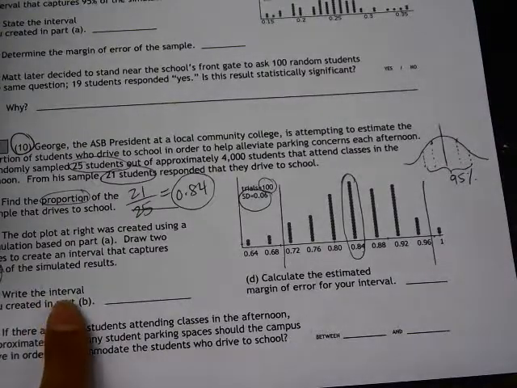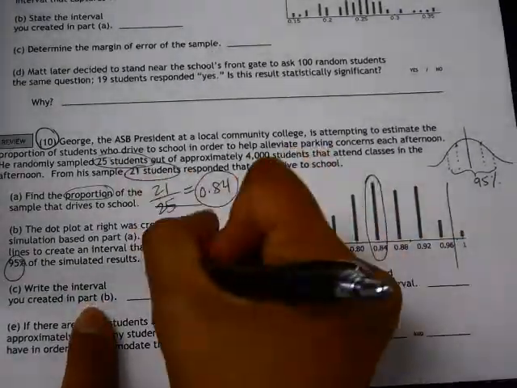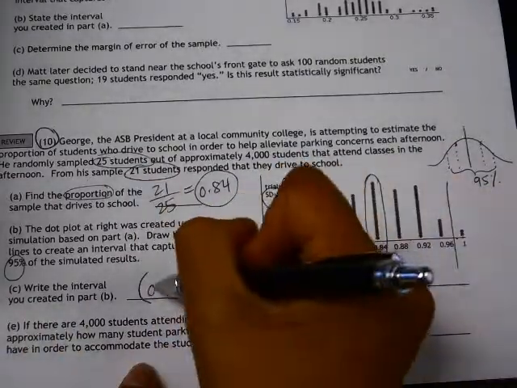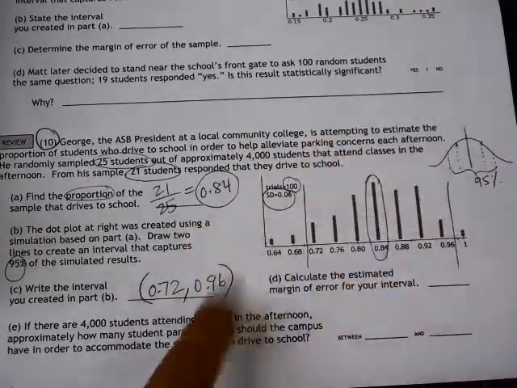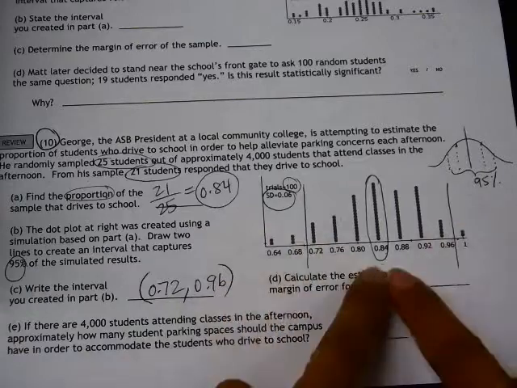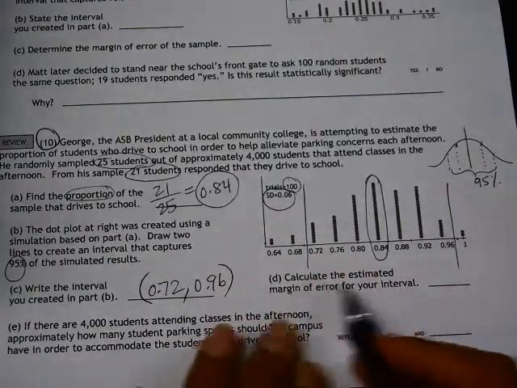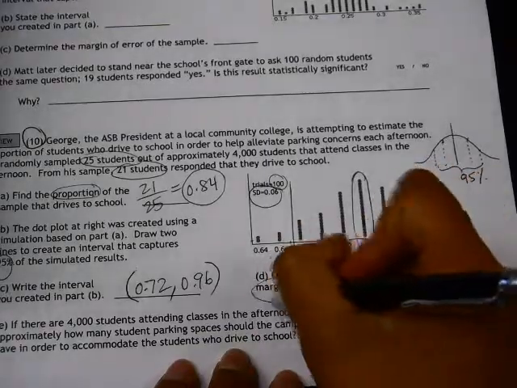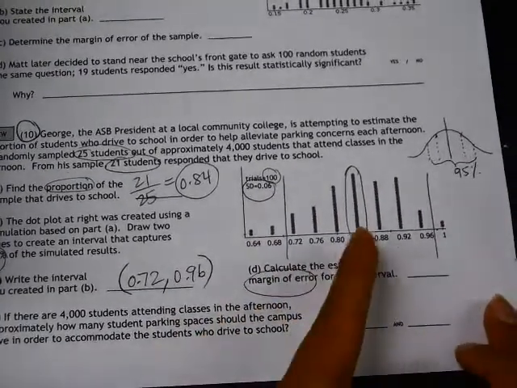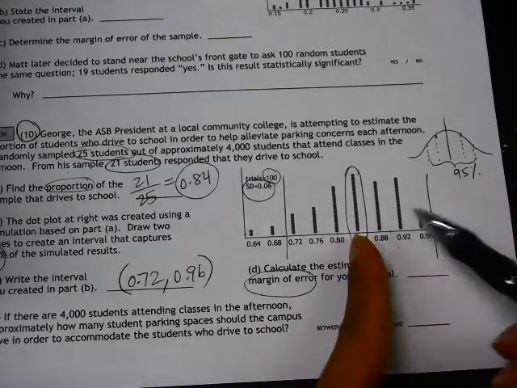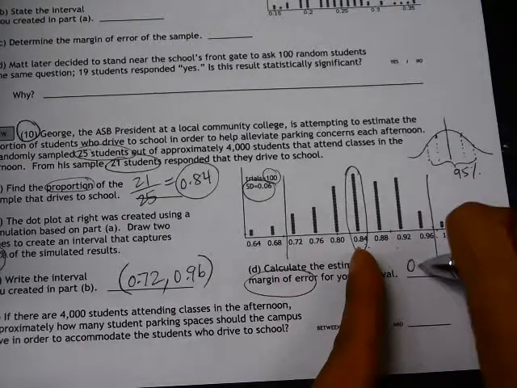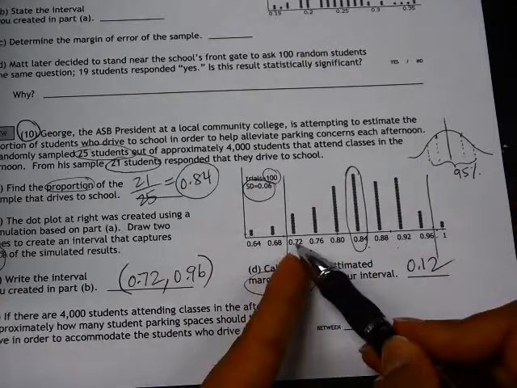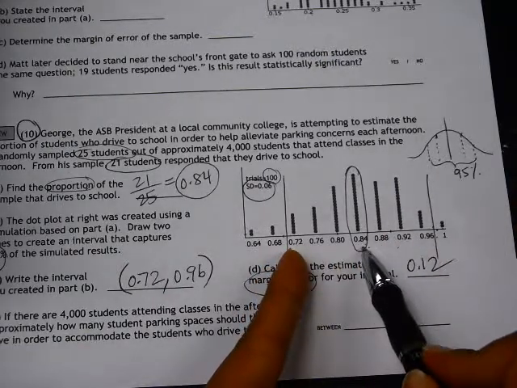And we're writing the interval that we created in part B. The low, which is 0.72, comes first, comma, and then the high, which was 0.96. All of the other dots in the dot plot are not included in the 95% interval. Calculate the estimated margin of error for the interval. Margin of error is defined as the distance from the center out to either boundary. So from 0.84 to 0.96 is 0.12. Or you could go the other way. From 0.72 to 0.84 is also 0.12.